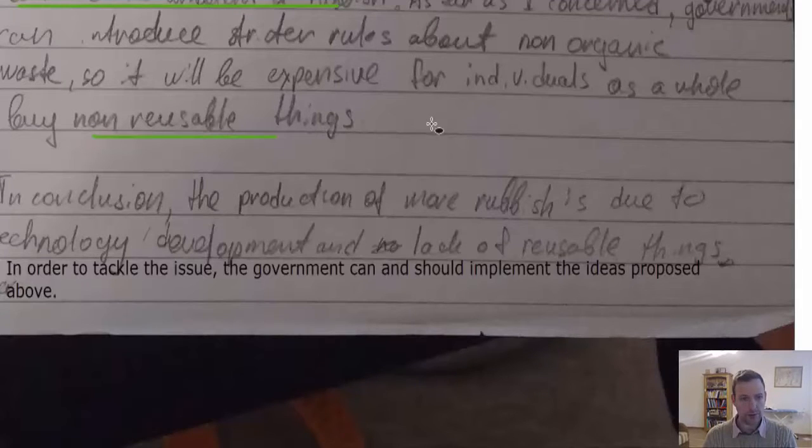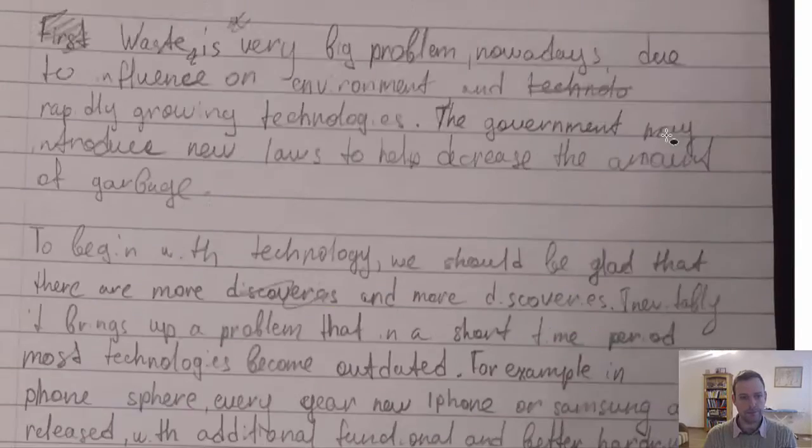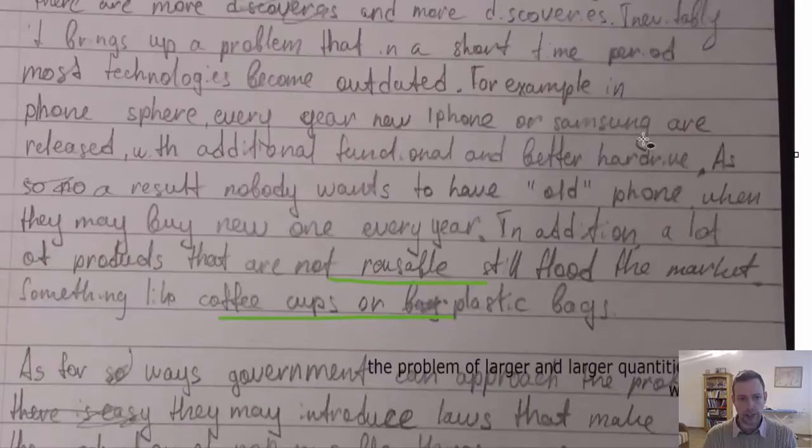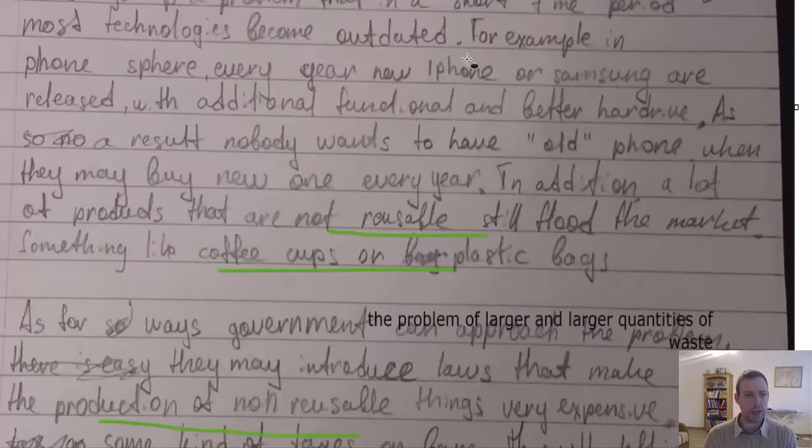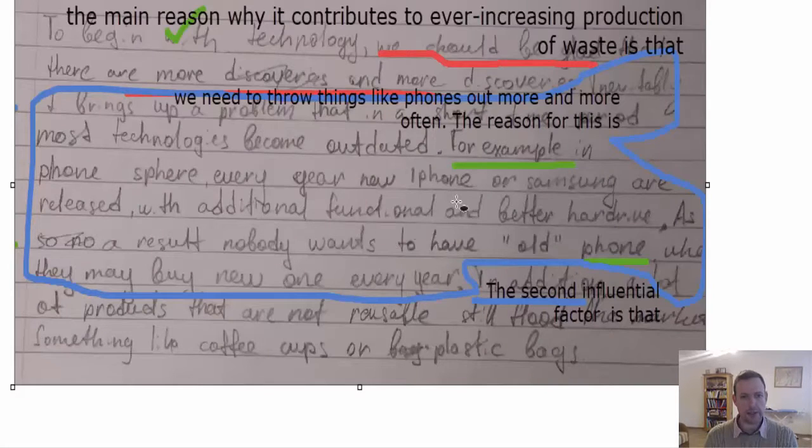When I put in there, for example, specifically the problem of larger and larger, mentioning the problem again, coming back to this one here. The main reason why it contributes, the second influential factor. That makes the structure a lot clearer there.